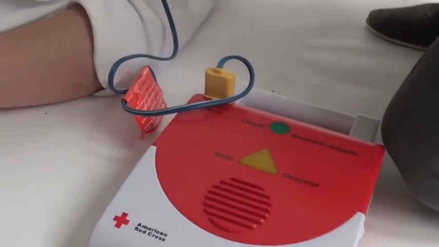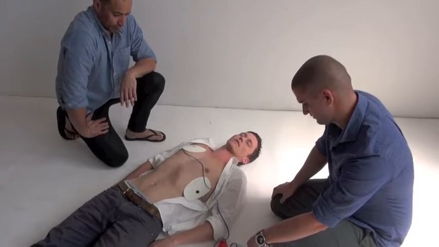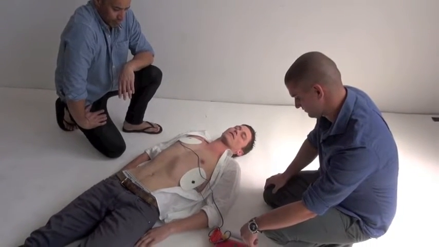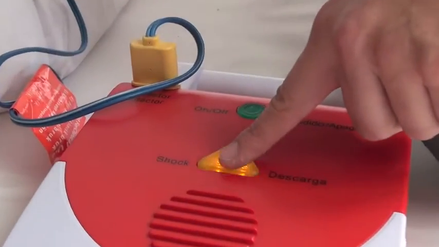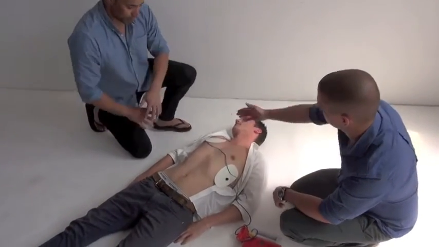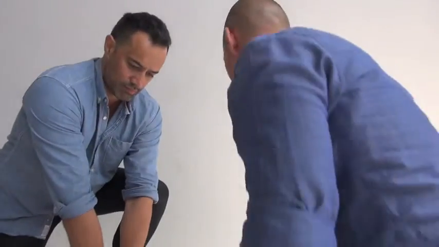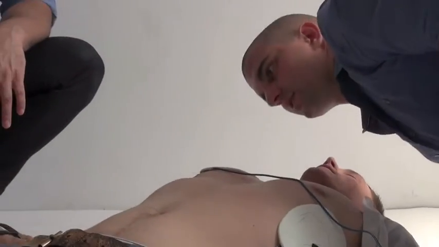Shock advised. Charging. Everyone stand clear. Push the shock button. Shock delivered. Begin 5 cycles of CPR. Just stop for a second. Is he breathing? Oh yeah, he's breathing.